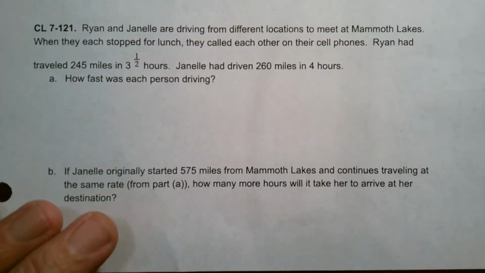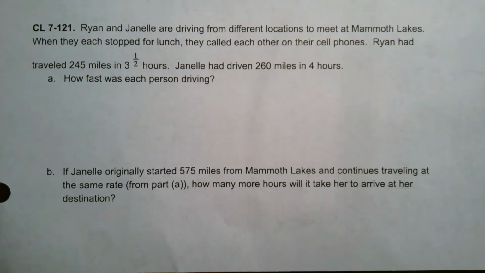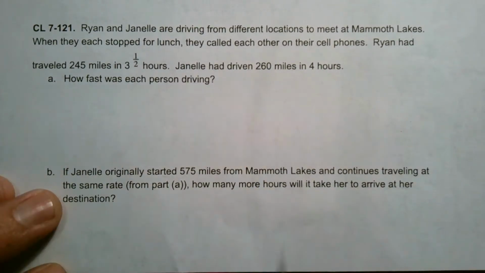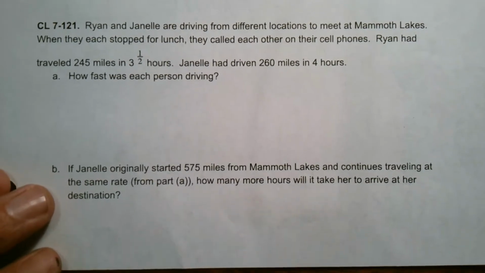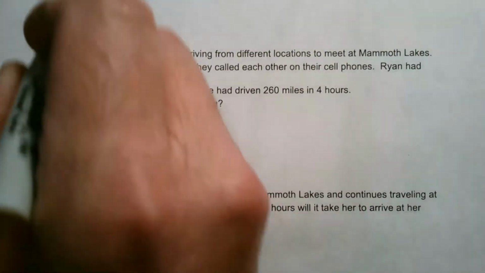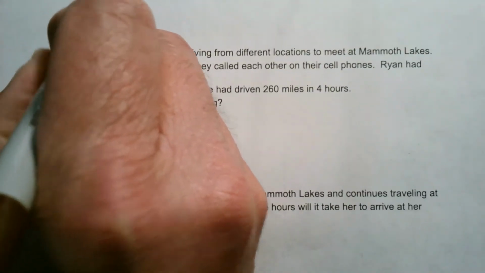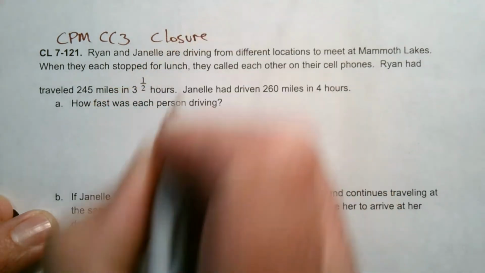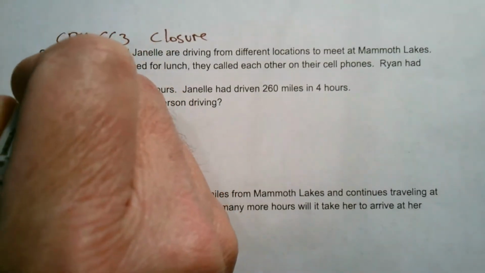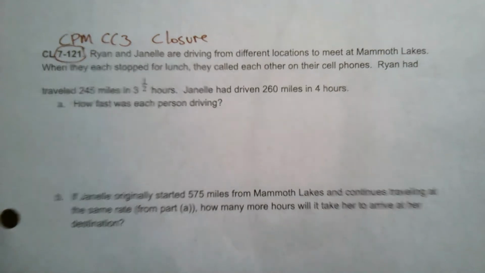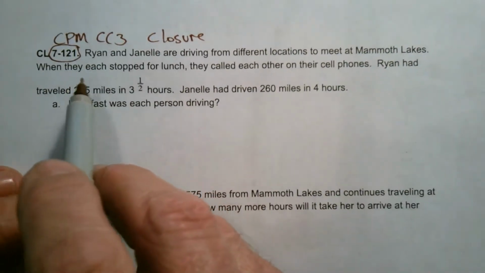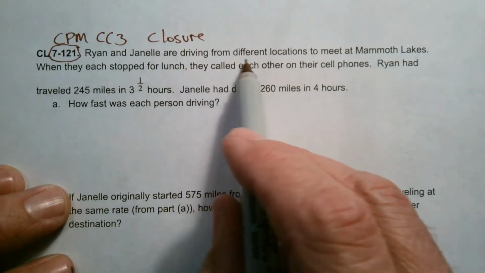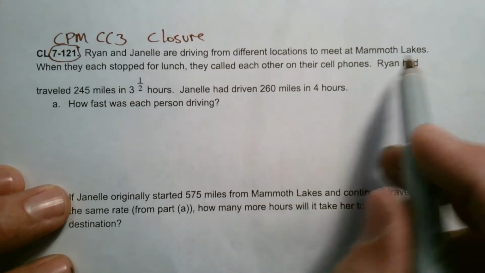We are looking at a word problem here where we have to determine the unit rate given some of the ratios, as well as then utilize that information to continue solving the problem. So this is a problem from CPM's Course 3, and this is the closure questions, specifically number 7-121.